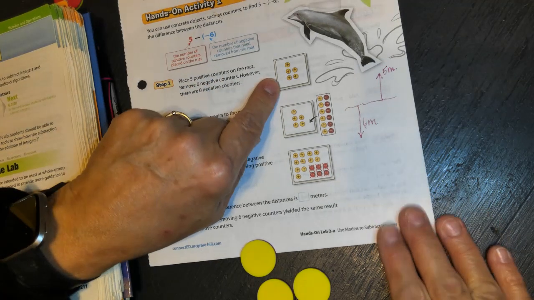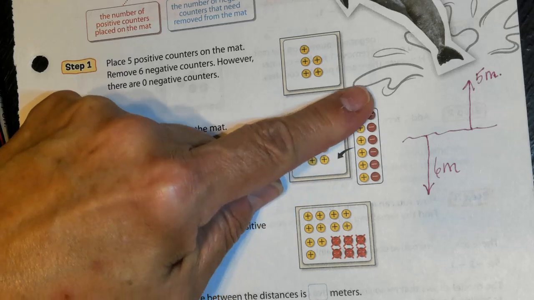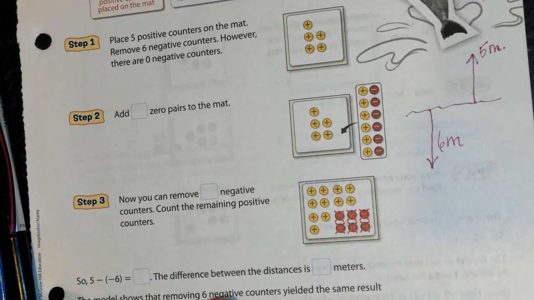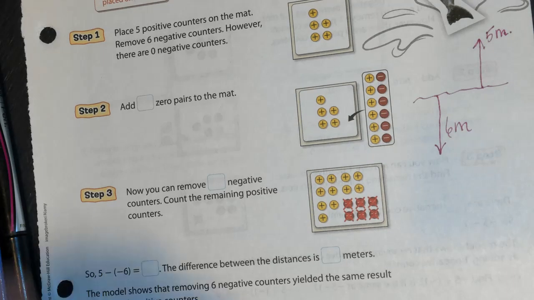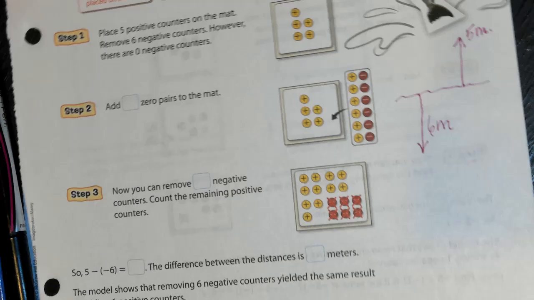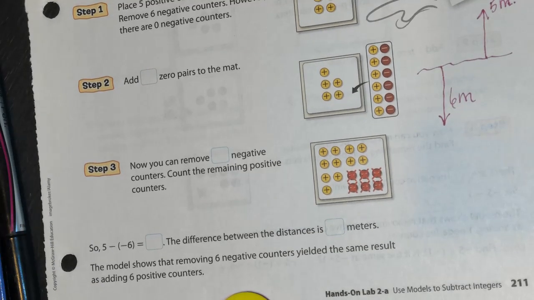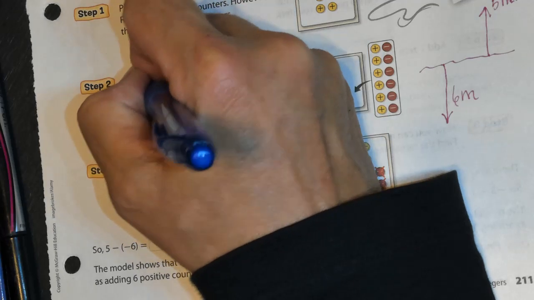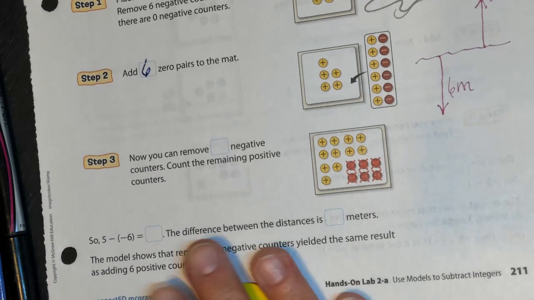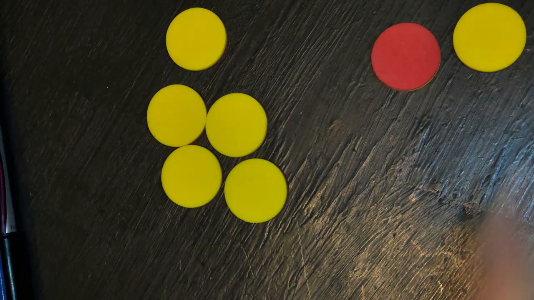But the problem is we don't have any negative counters. We only have the positive 6. So the only way you can get negative counters is by adding 0 pairs. So if we need 6 negative counters, we're going to need to add 6 0 pairs. So let me show you. Here's my 5. And I'm going to take 6 0 pairs.